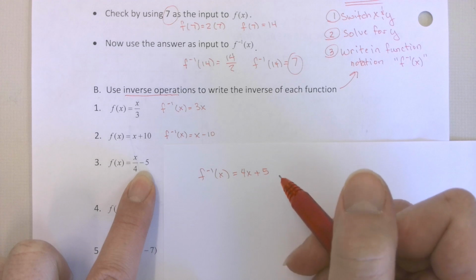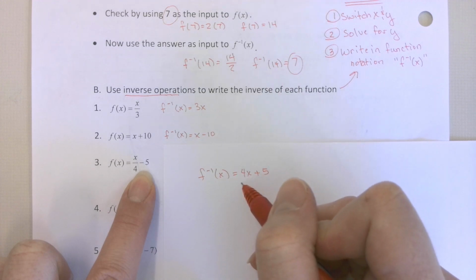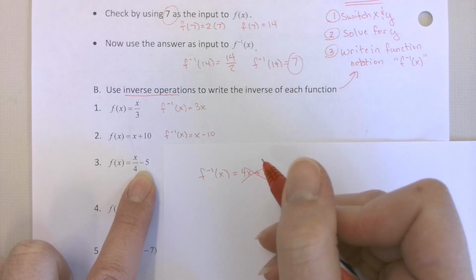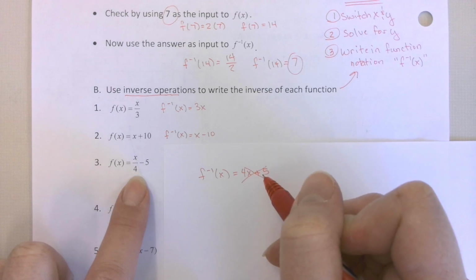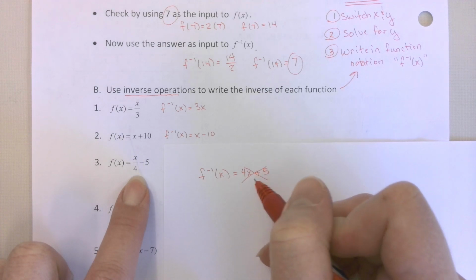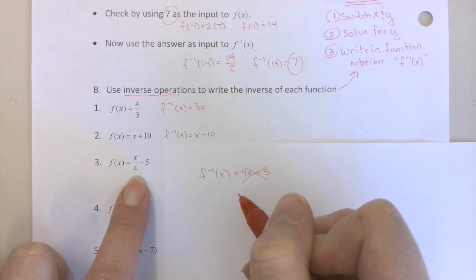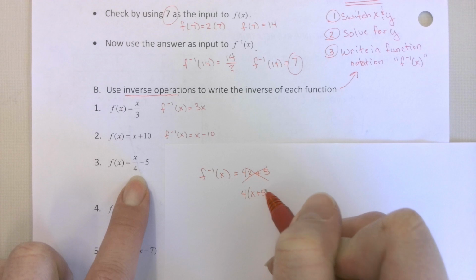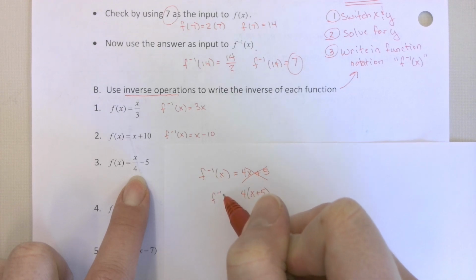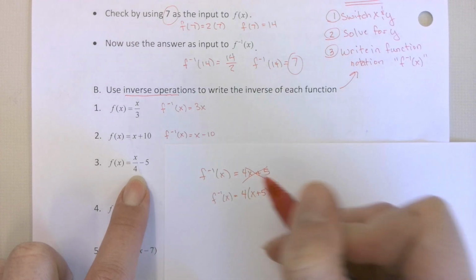The problem with this is that it is wrong. You would have to know that if I add on the 5, that is the inverse, but when I go to multiply the 4, I have to multiply everything by 4. So the answer would be 4 times the quantity x plus 5. I think this is a common mistake.